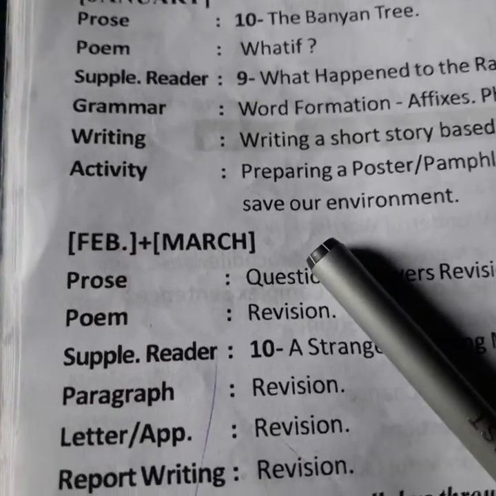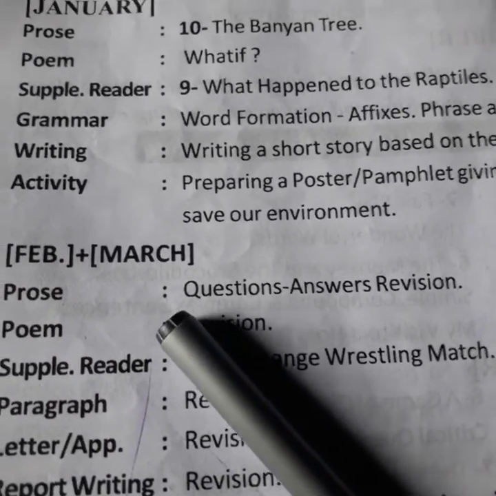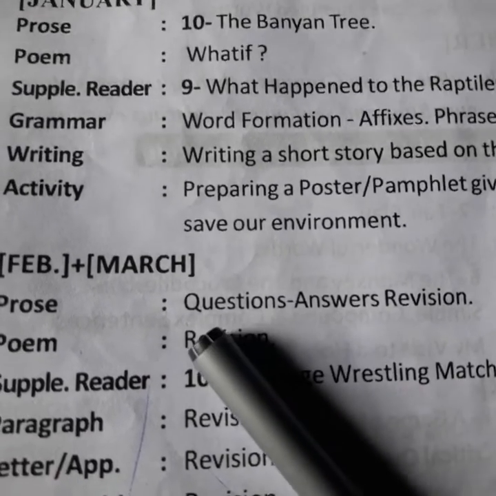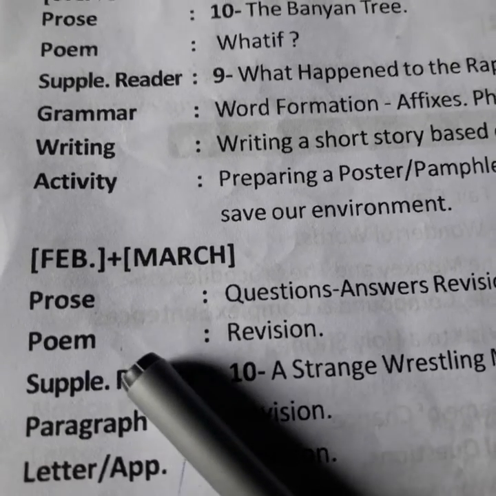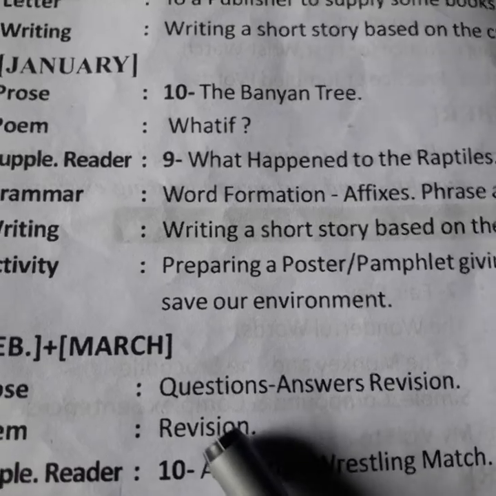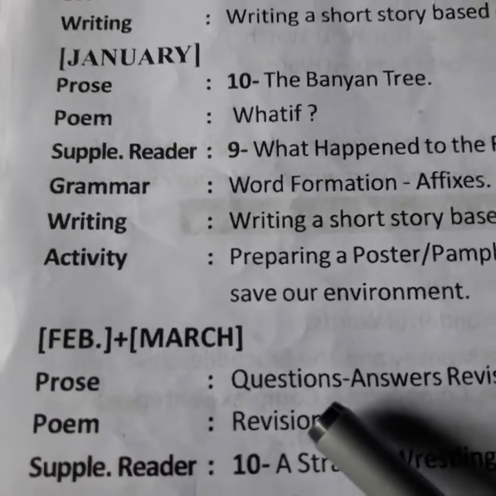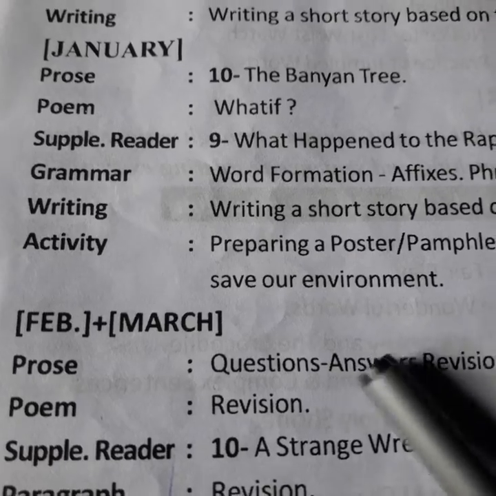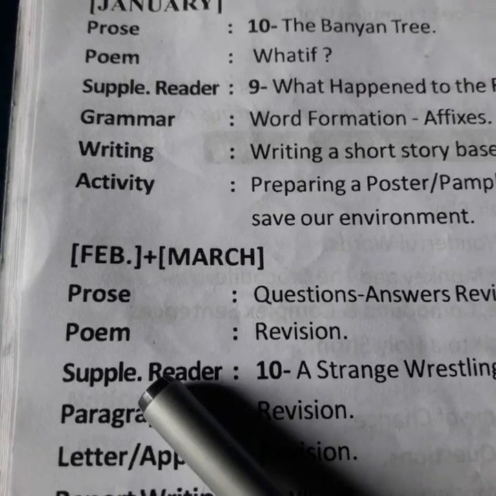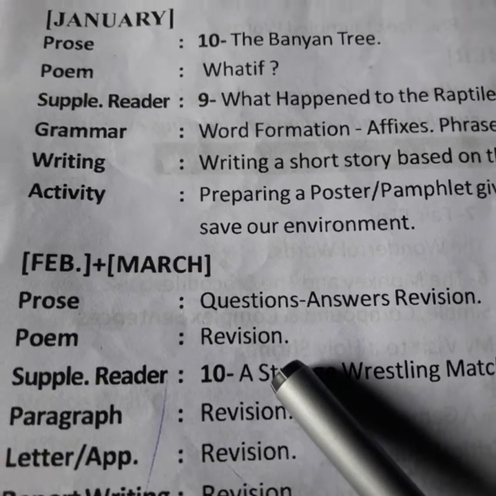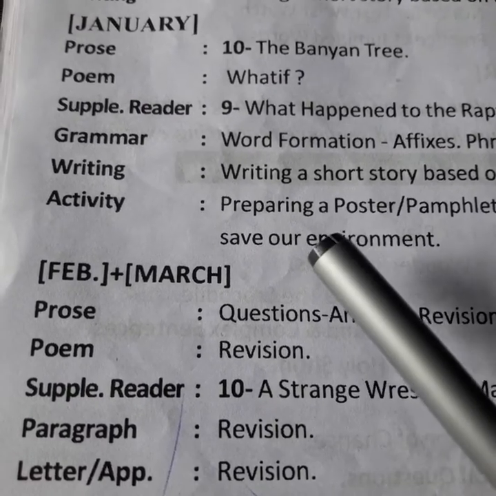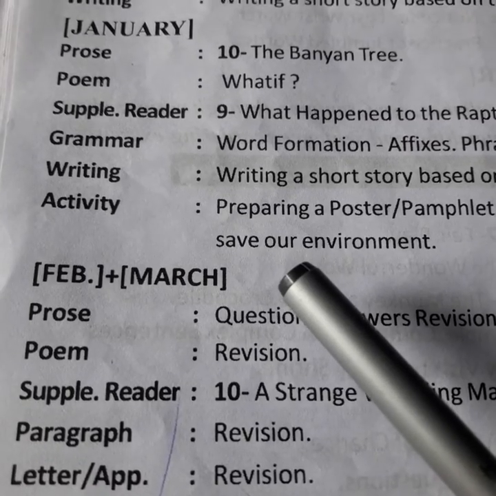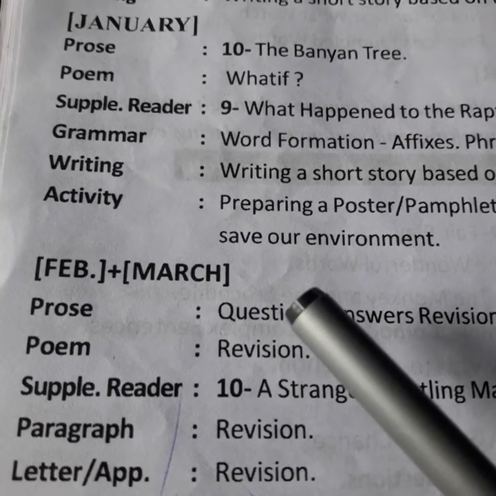In the months of February and March, you have to study question answers based on prescribed stories that we have already studied earlier, till the month of January. That must be revised in the months of February and March. Poem: revision of studied poems. That means you have to revise the poems that you studied during the previous months till January.